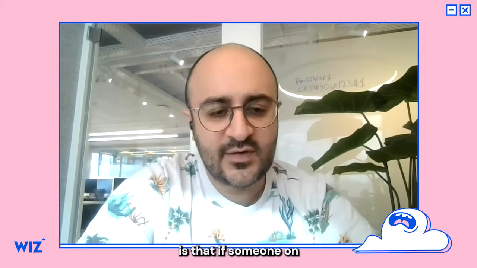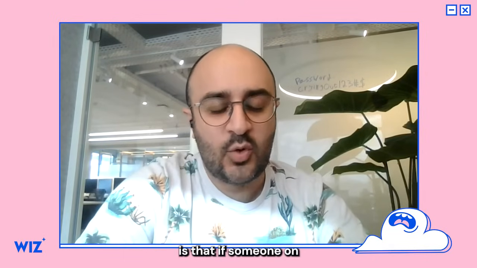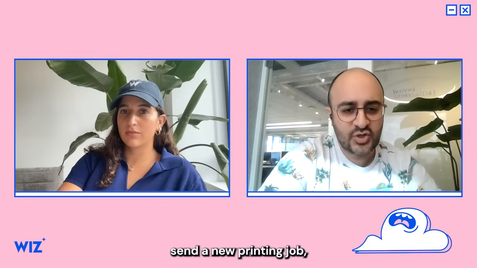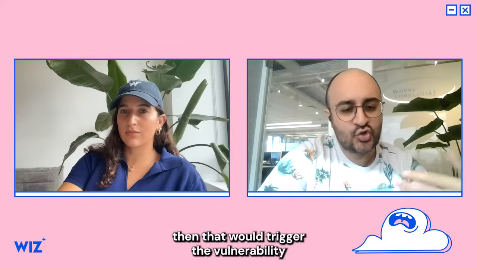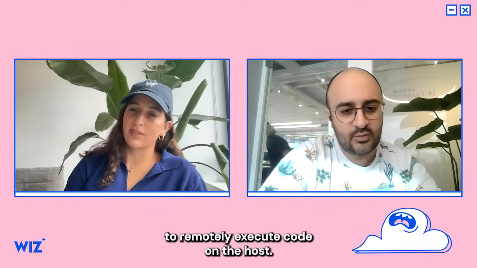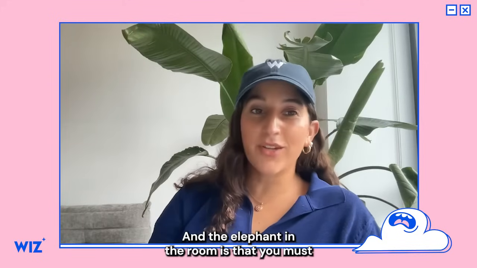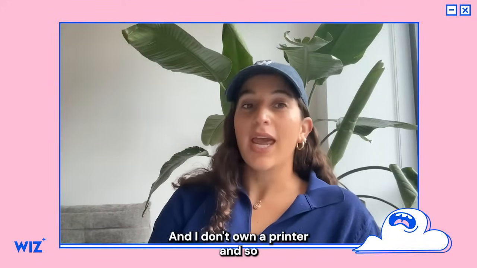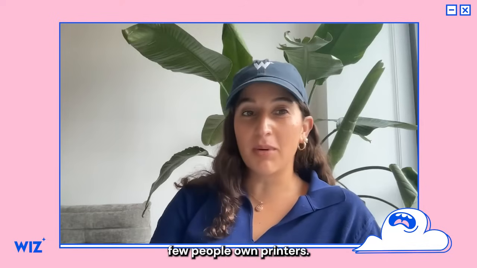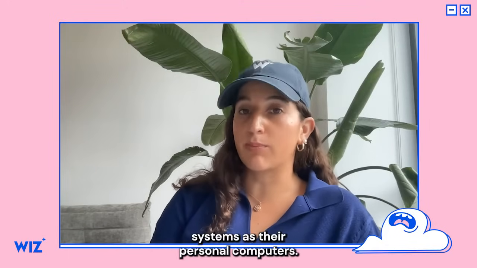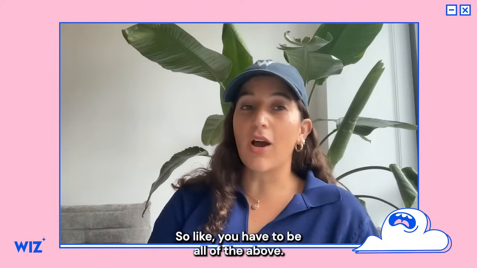And then what happens is that if someone on the compromised host were to send a new printing job, that would trigger the vulnerability and allow the attacker to remotely execute code on the host. And the elephant in the room is that you must print, which is so niche. I don't own a printer, and so few people own printers. And on top of that, so few people use Linux systems as their personal computers. So, like, you have to be all of the above.